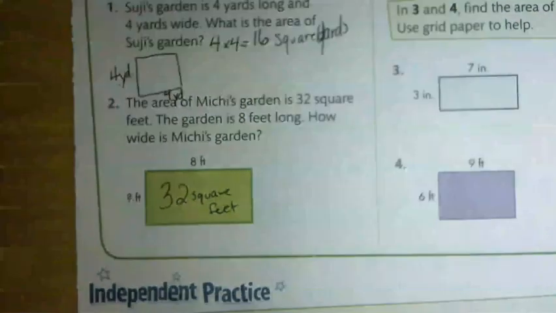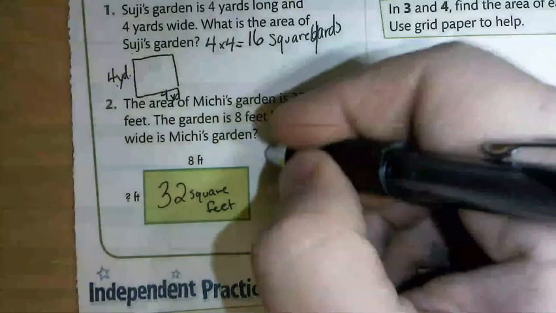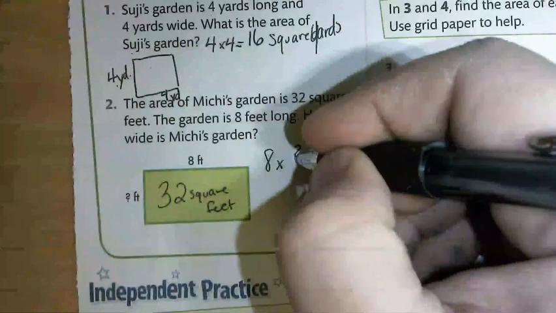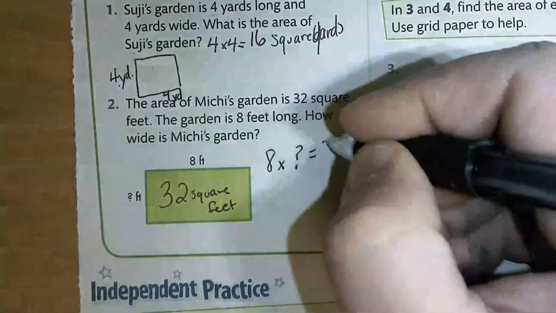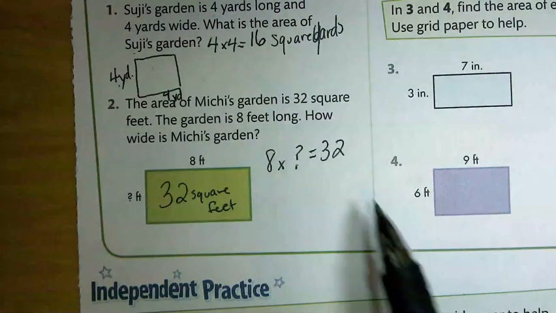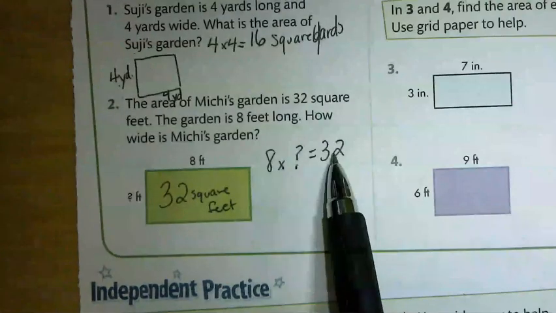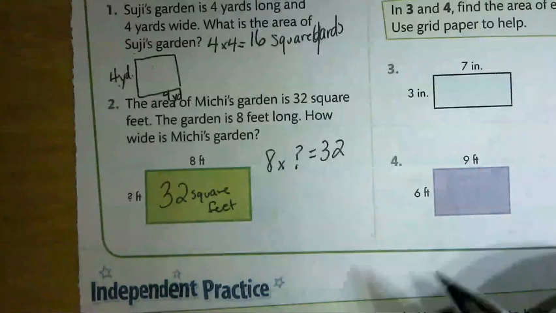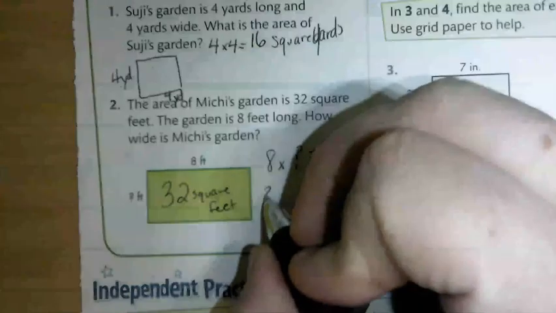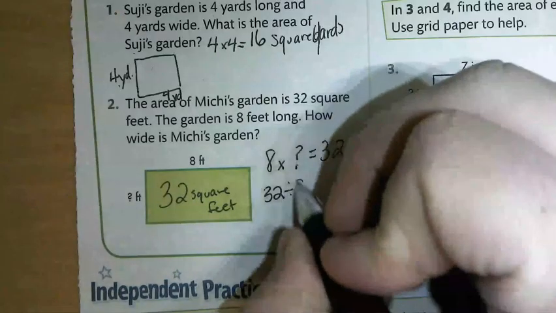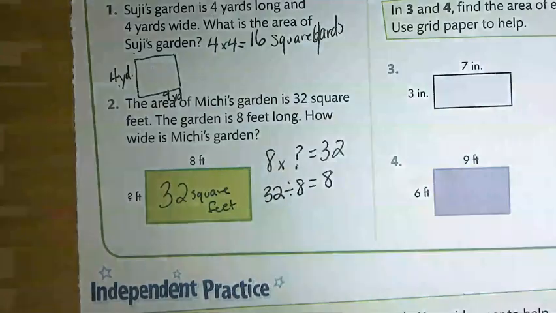What's the problem I'm asking here? Well, I'm saying 8 times what will equal 32? 8 times what is equal to 32? Or if I want to flip this around, I could also say 32 divided by 8 is equal to what? Because this is a fact family, right?